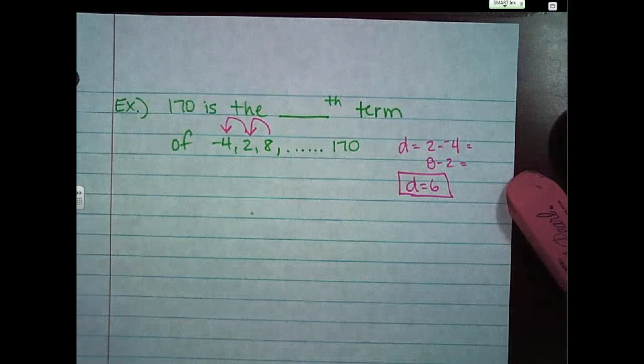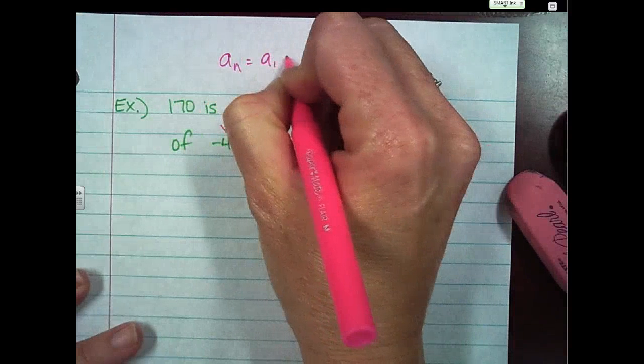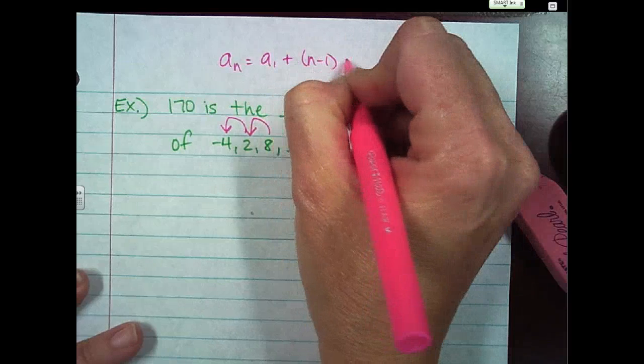So if you're going to talk about the formula, you're going to use the formula again. Okay, it's a sub n equals a sub 1 plus n minus 1 times the common difference. That's the formula that will help you if you get stuck.